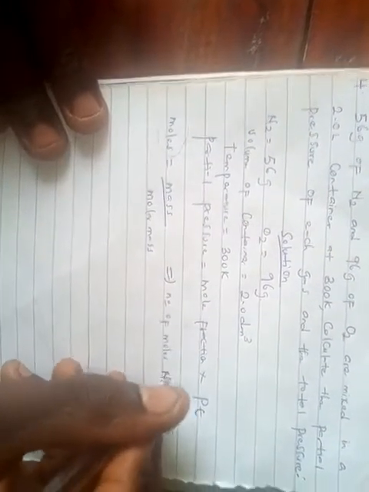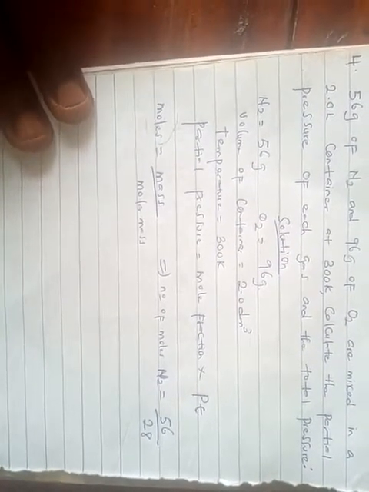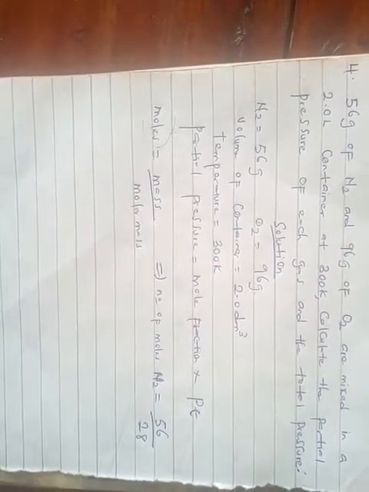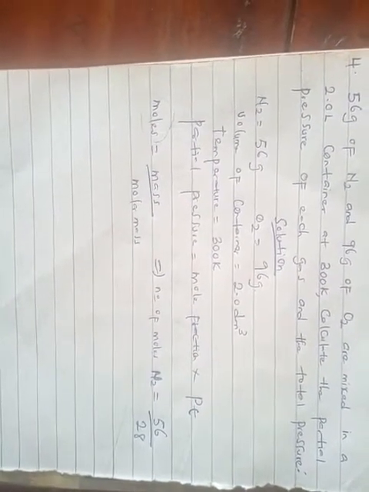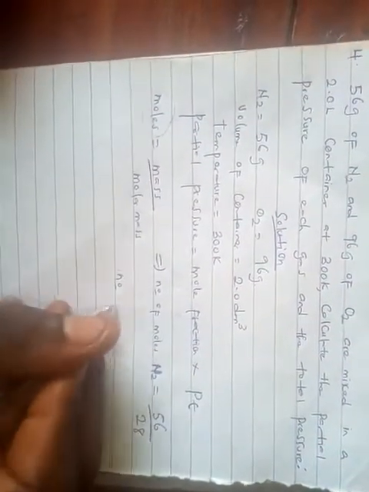Number of moles for N2 will now be the mass, which is 56, all over molar mass of nitrogen. Nitrogen is diatomic, so this is 28. So 56 divided by 28, what are we going to get? This will give us 2. So the number of moles for N2 is equal to 2.